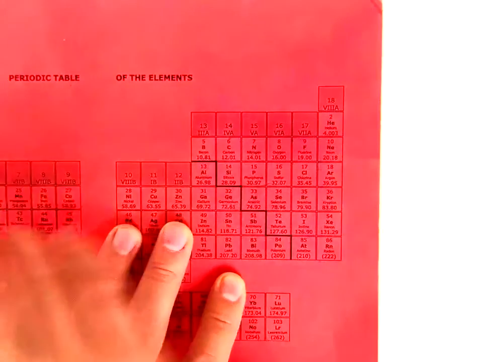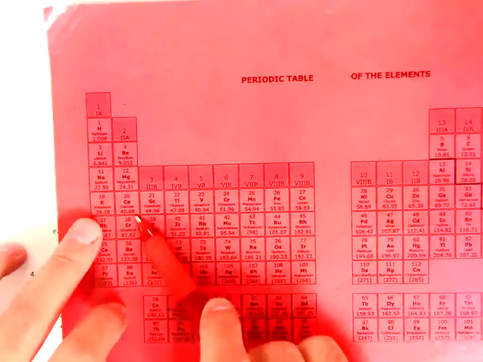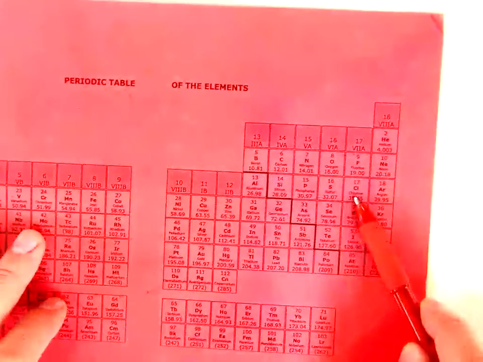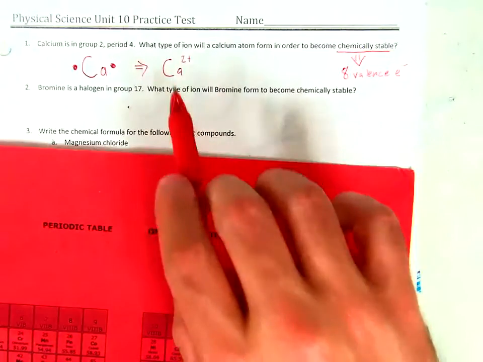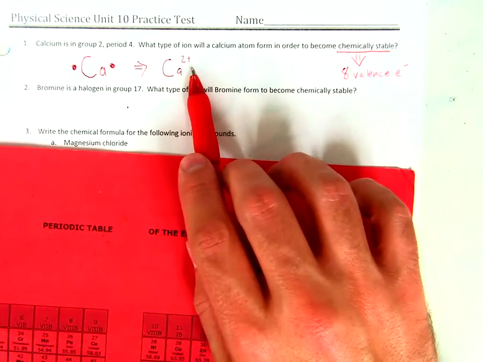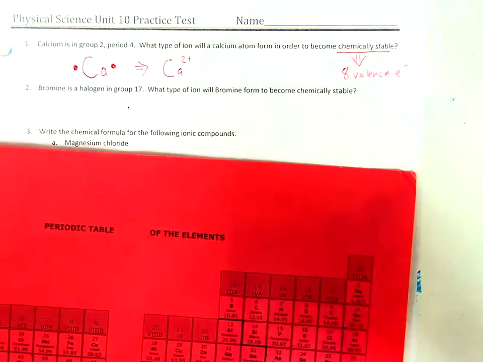So calcium is way over here, number 20. It's going to want to lose 2 and get a full valence shell just like argon right here. So it's going to want to lose 2. That's going to make it a plus 2 ion. If we lose a negative, that's a positive thing, right?